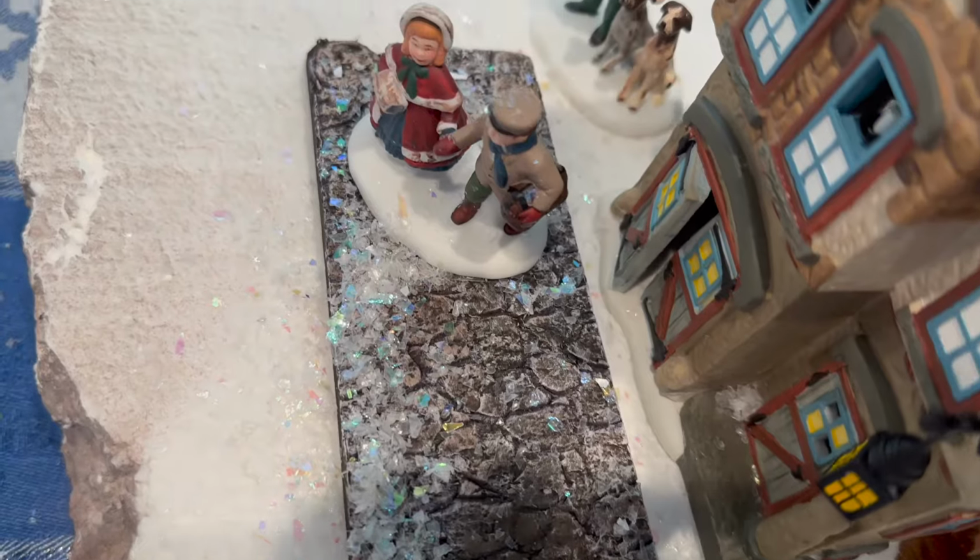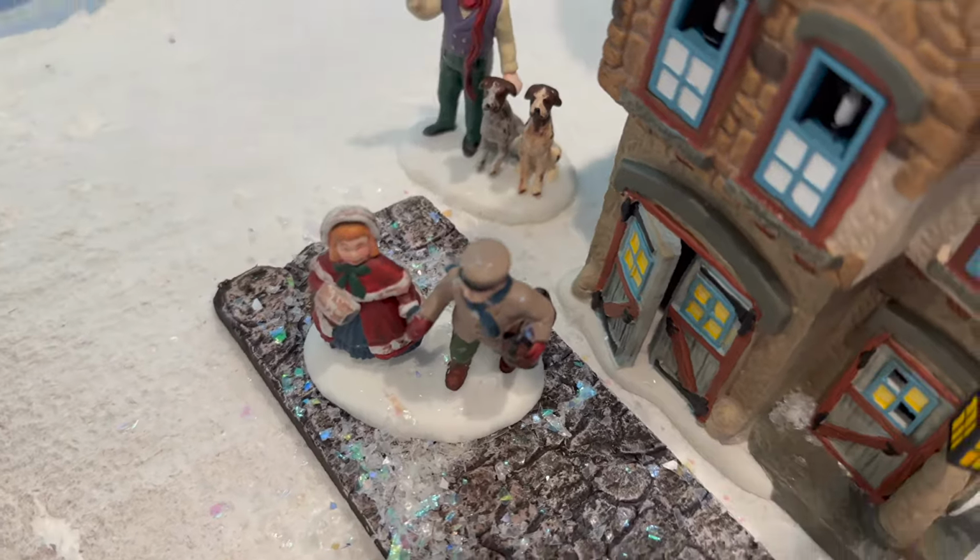And here's the cobblestone we created using pen.